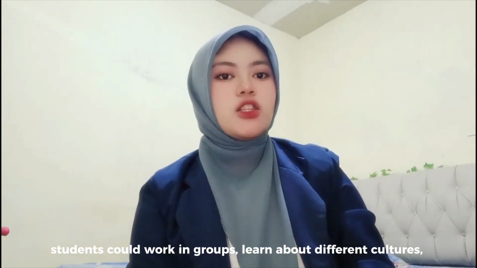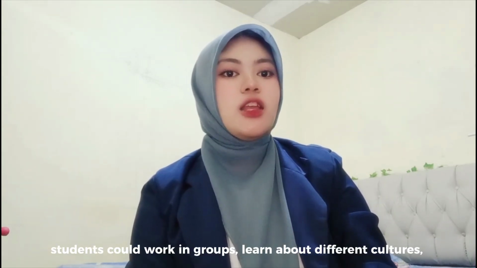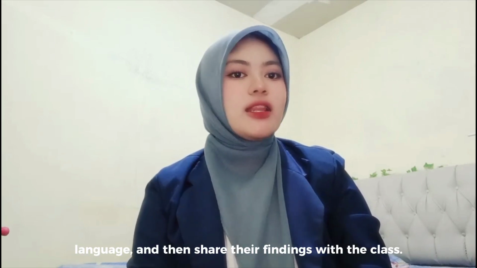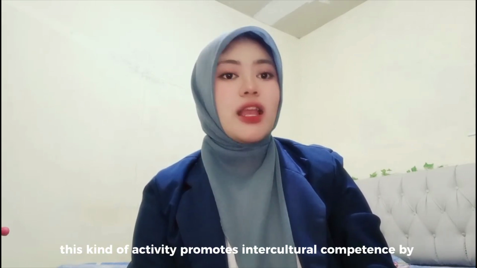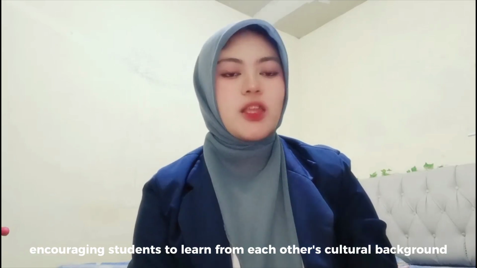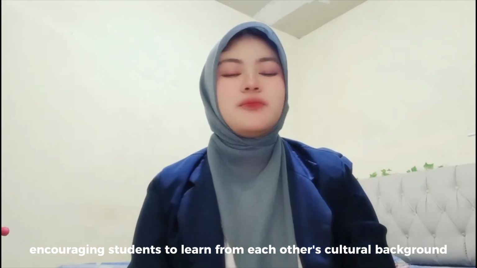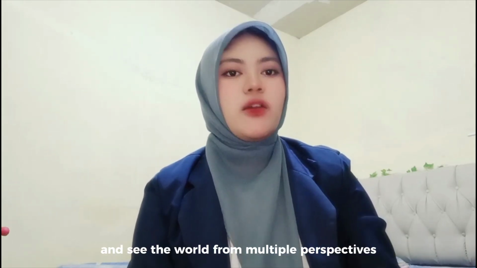Okay, so students work in groups, learn about different cultures, language, and then share their findings in the class. This kind of activity promotes intercultural competence by encouraging students to learn from each other's cultural background and see the world from multiple perspectives.